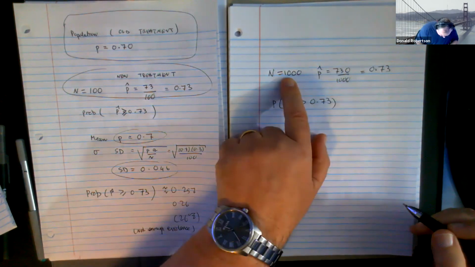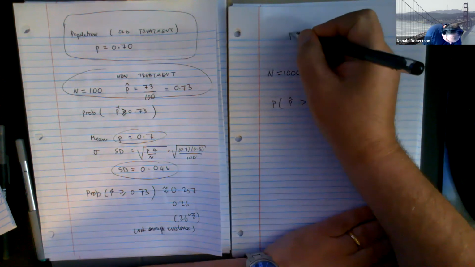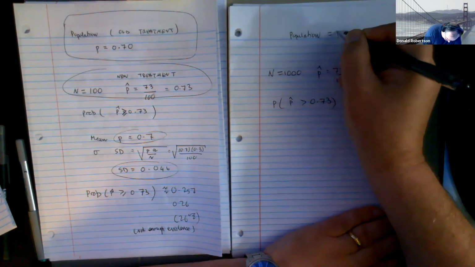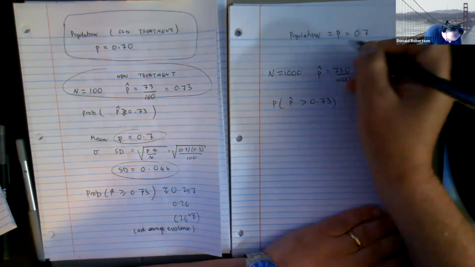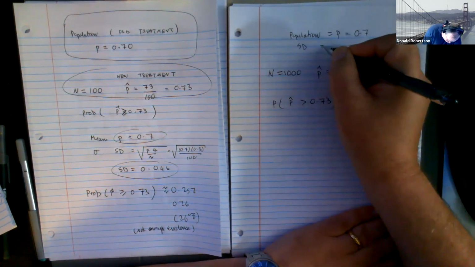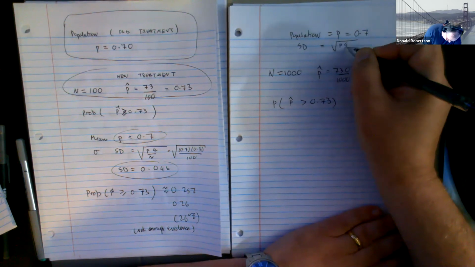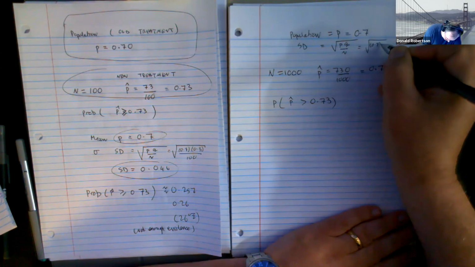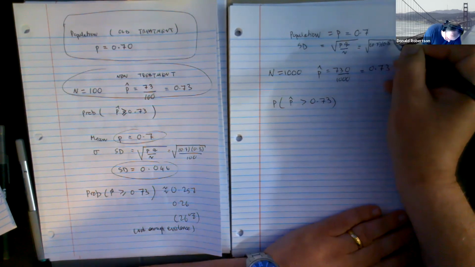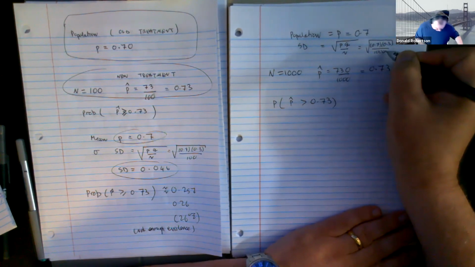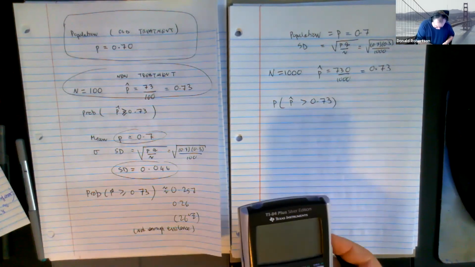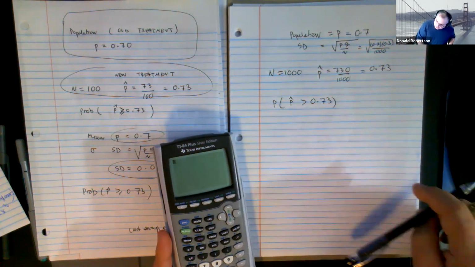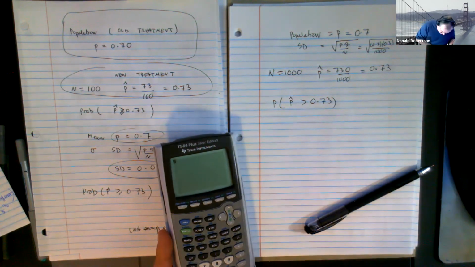Well, I have to change my population a little bit. Its p-value is fixed, but its standard deviation uses the size of your sample. So it's now going to be 0.7, 0.3, but now it's over 1,000. Now, can you see that's going to make that standard deviation smaller? Which is what accuracy is all about. Smaller standard deviation, less variation.